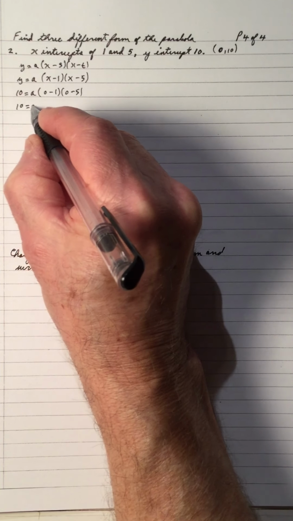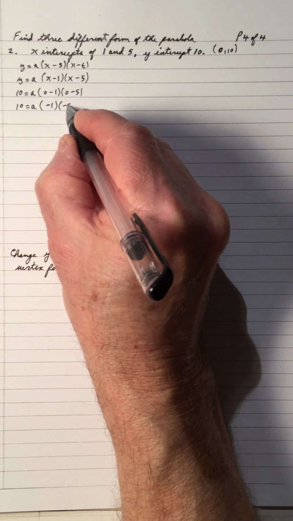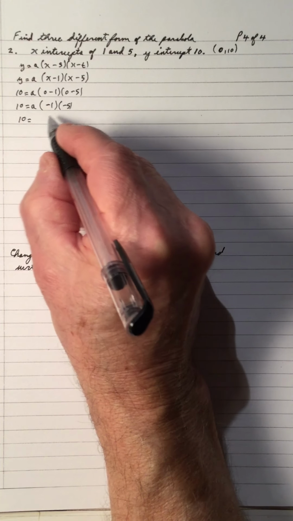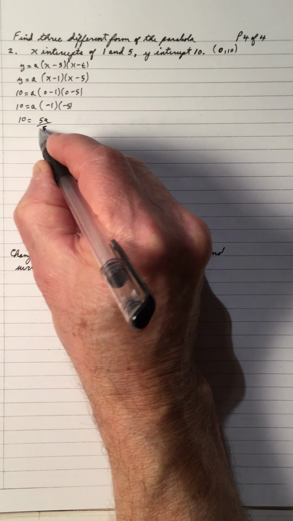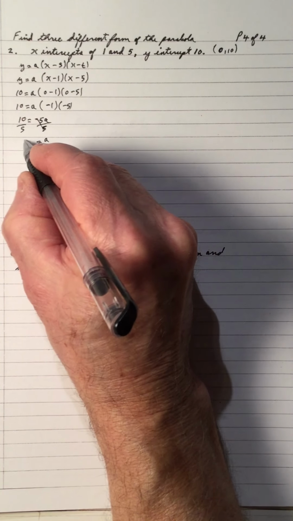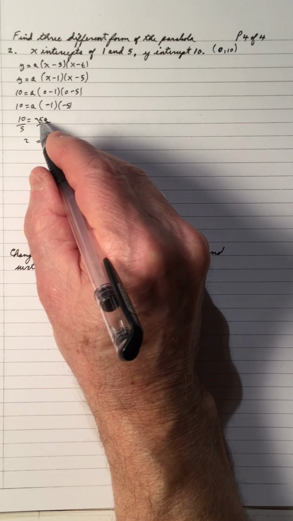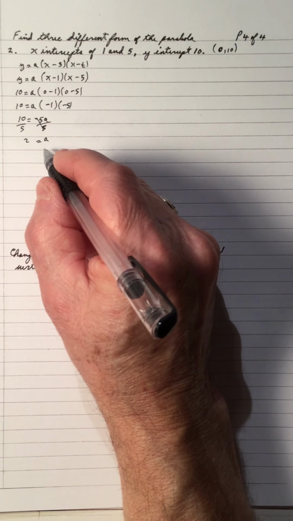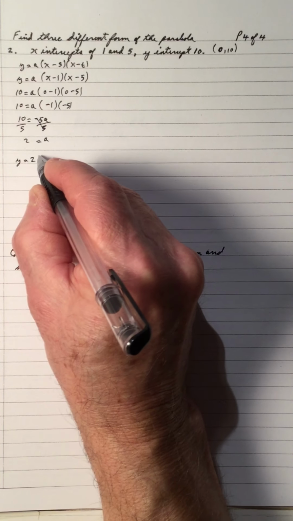Now we have to do the inside the brackets first by PEMDAS. We get a negative 1, negative 5, 10 equals negative 1 times negative 5 is 5a. So without moving it, just as quick to divide by 5 to get 2, because the 5a is 10. I'm going to say obvious, careful. 5 times 2 is 10. That's a multiplication. So a is 2.